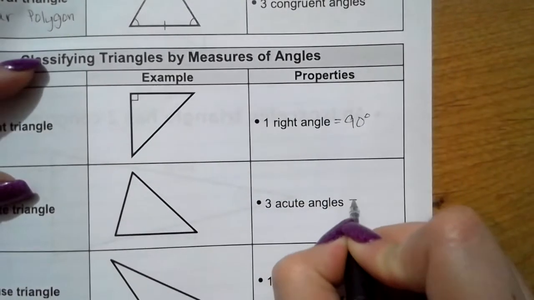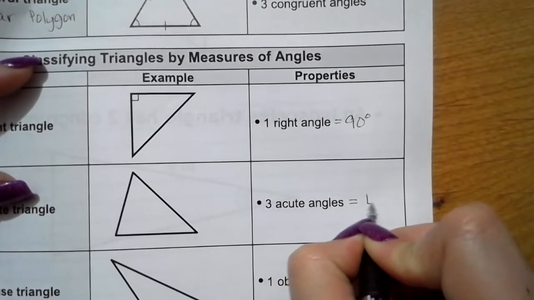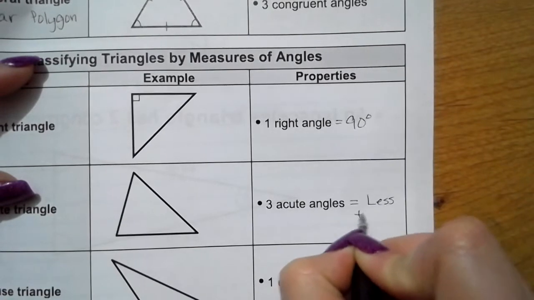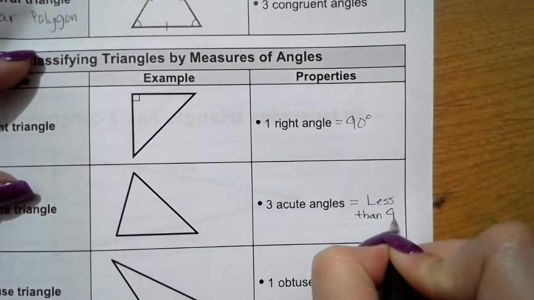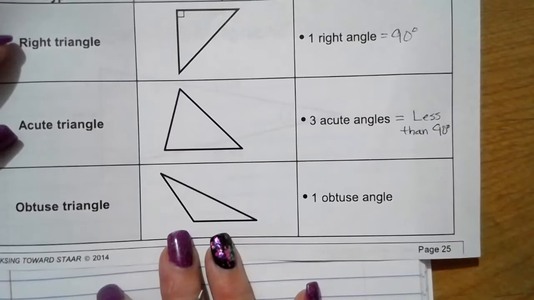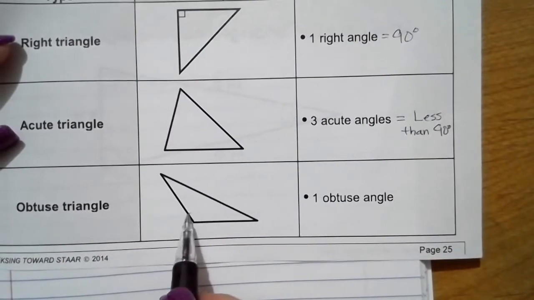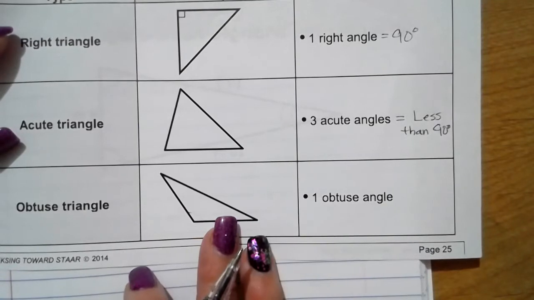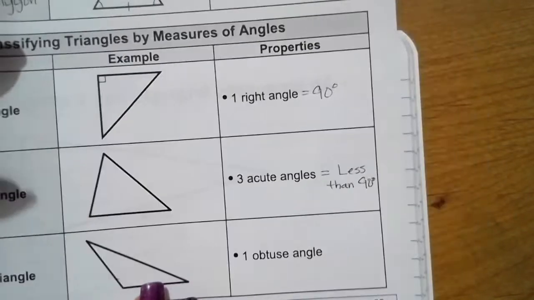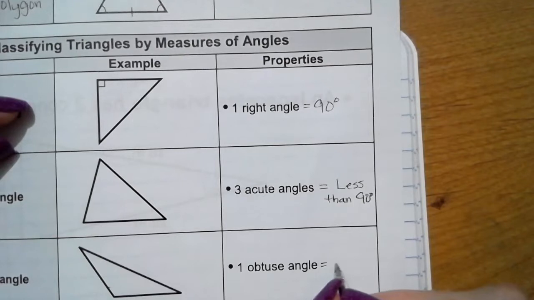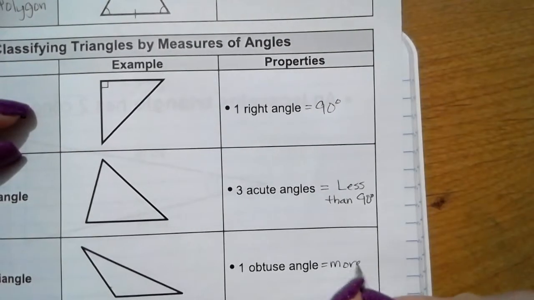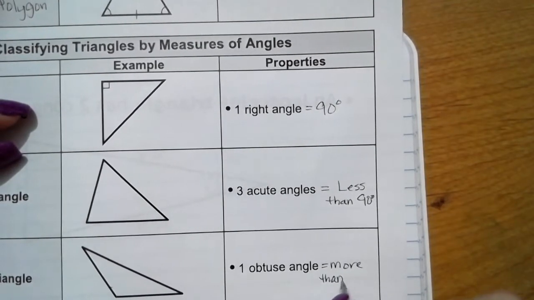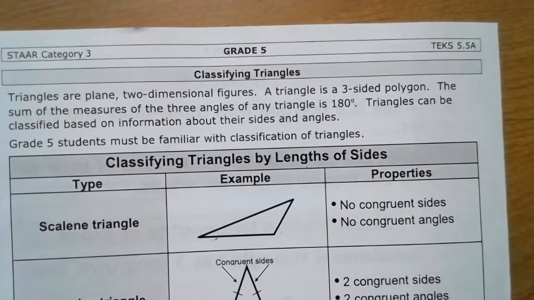Acute angles equal less than 90 degrees. And then obtuse, you can only have one obtuse angle because remember all triangles equal 180 degrees. And we'll talk about that in just a second. So obtuse equals more than 90 degrees.